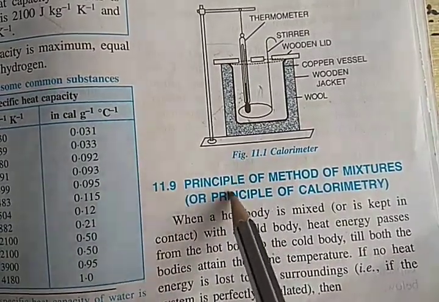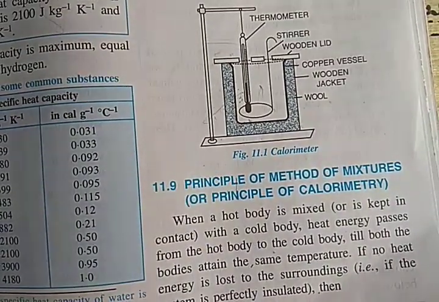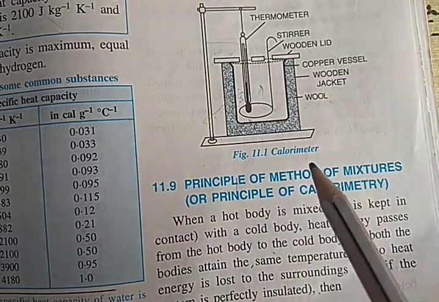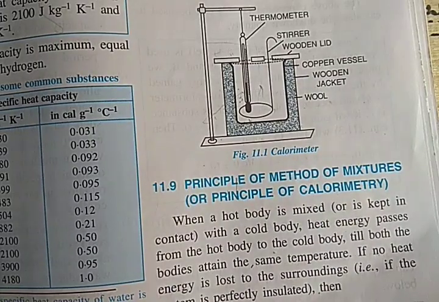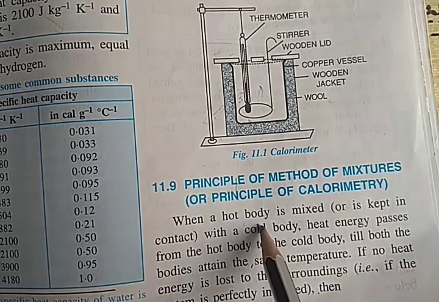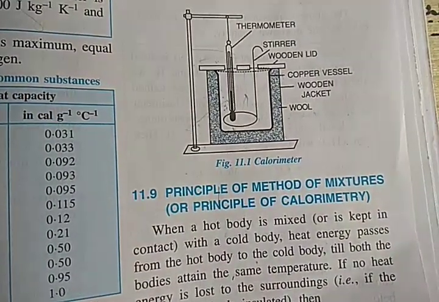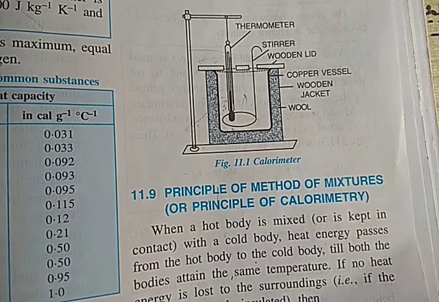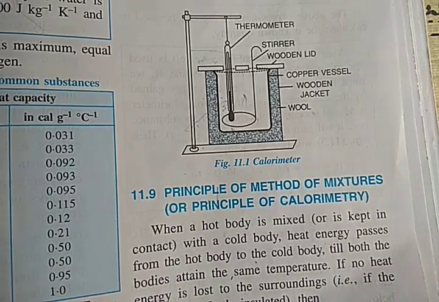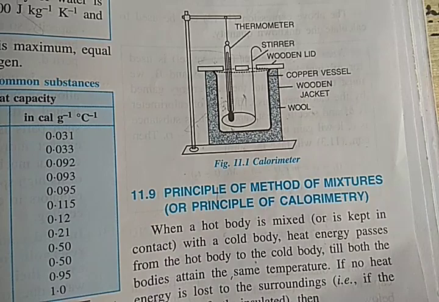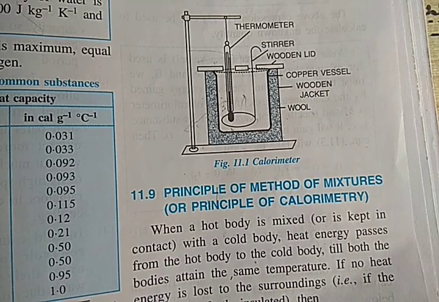Then, very, very important, we talk about the principle of mixtures, also called the principle of calorimetry. Now, what is this principle of calorimetry? It tells us that whenever we mix a hot body with a cold body, or bring a hot body and a cold body in contact, there is transfer of heat between the hot body and the cold body. What basically happens is the heat from the hot body starts flowing towards the cold body.